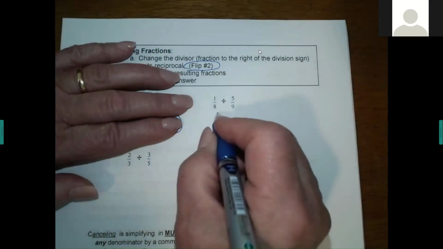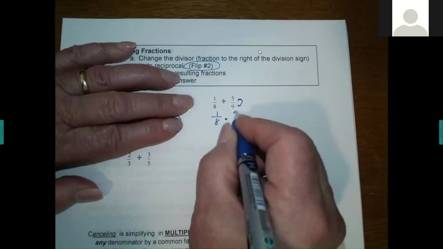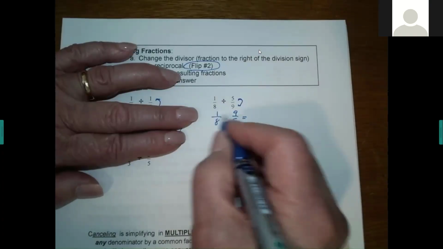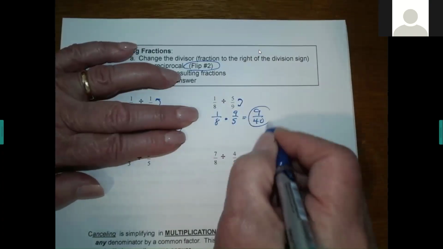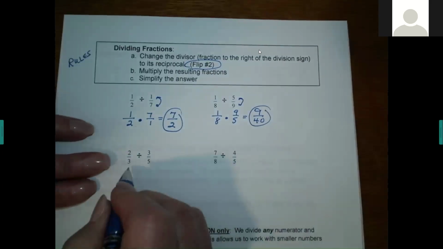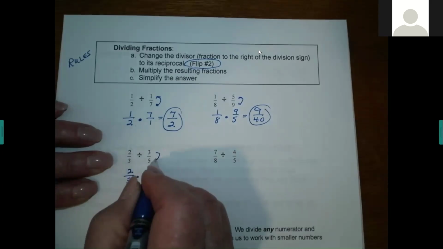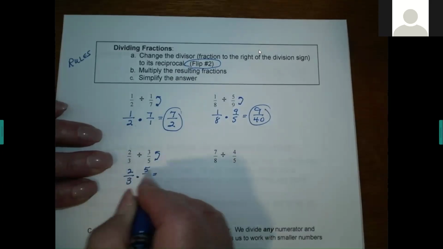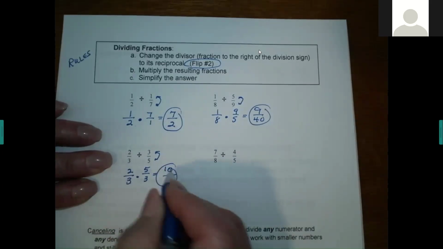1/8 divided by 5/9 is 1/8 times the reciprocal. So once we're in multiplication, we're going to multiply the numerators, multiply the denominators. 2/3 divided by 3/5 would be 2/3 times the reciprocal. We'll flip that second fraction. 2 times 5 would be 10. 3 times 3 would be 9.